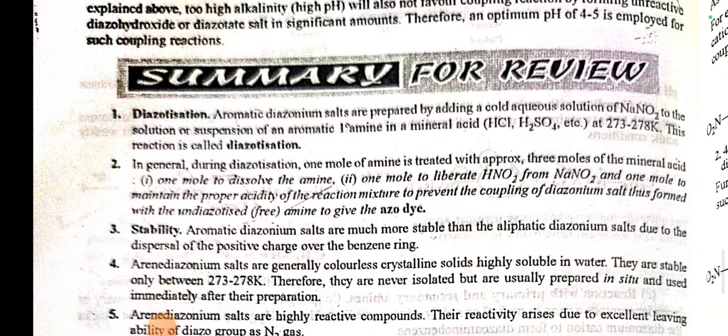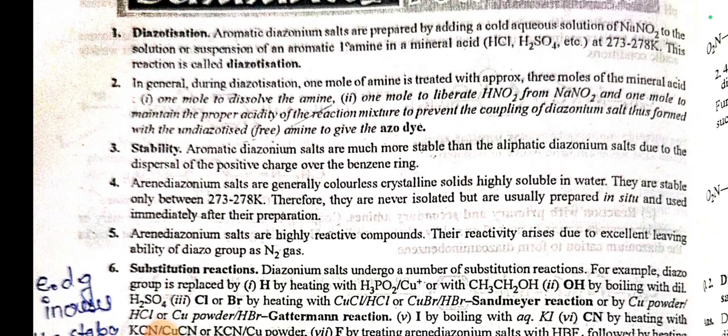Now we see the review of this chapter. Number 1. Diazotization. Aromatic diazonium salts are prepared by adding a cold aqueous solution of NaNO2 to the solution or suspension of an aromatic primary amine in a mineral acid, HCl, H2SO4, etc. at 273 to 278 Kelvin. This reaction is called diazotization.